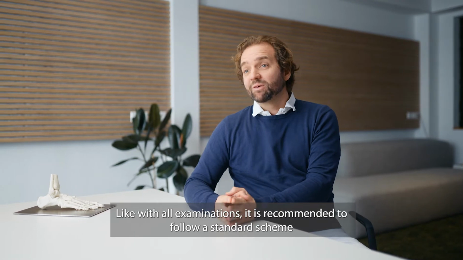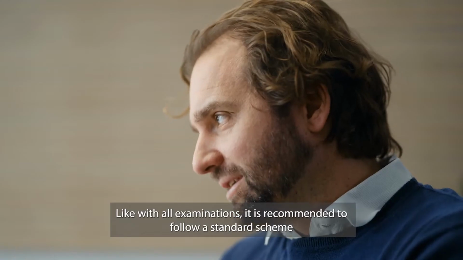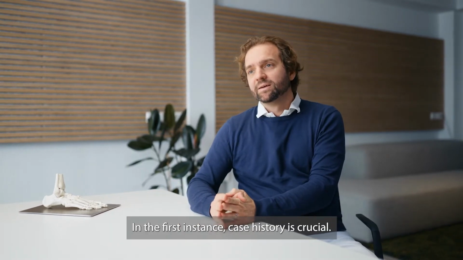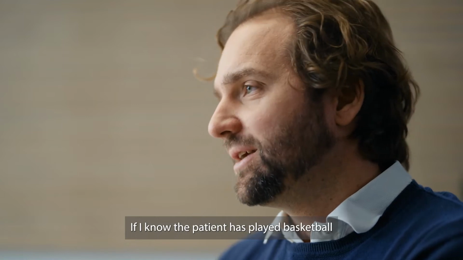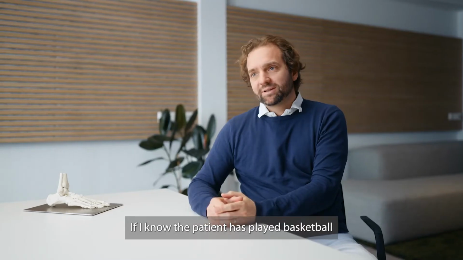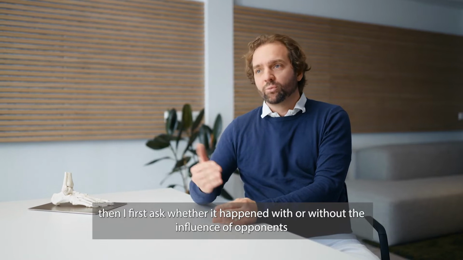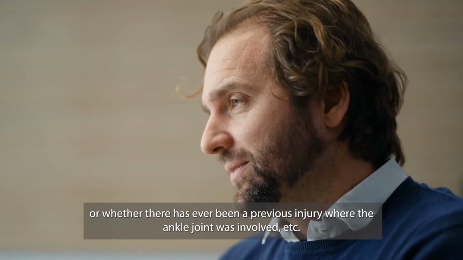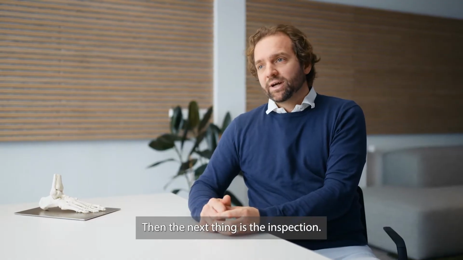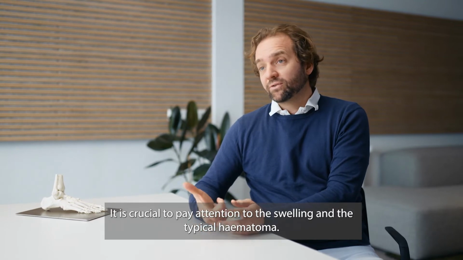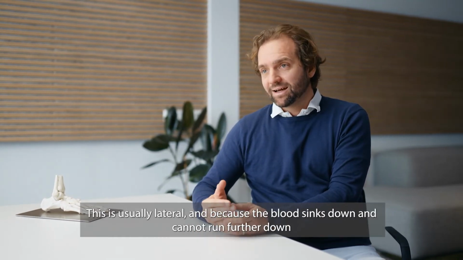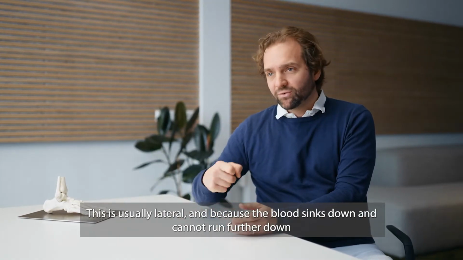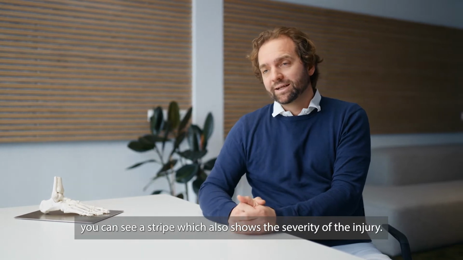Like with all examinations, it is recommended to follow a standard scheme, which you always repeat so that you do not overlook anything. In the first instance, case history is crucial. If I know the patient has played basketball, then I first ask whether it happened with or without the influence of opponents, or whether there has ever been a previous injury where the ankle joint was involved, etc. Then the next thing is the inspection. It is crucial to pay attention to the swelling and the typical hematoma. This is usually lateral, and because the blood sinks down and cannot run further down, you can see a stripe which also shows the severity of the injury.